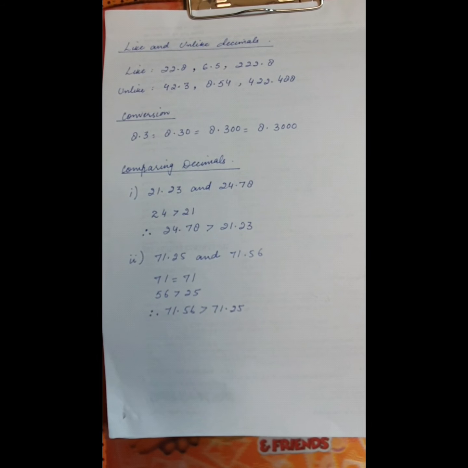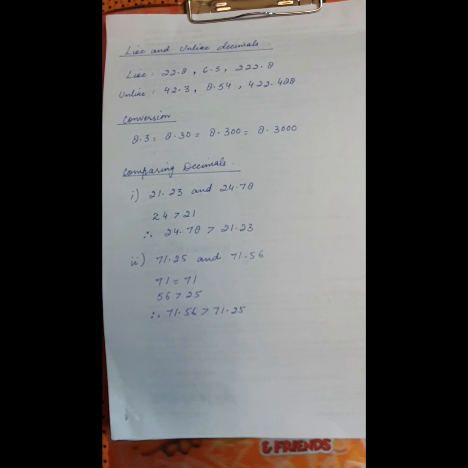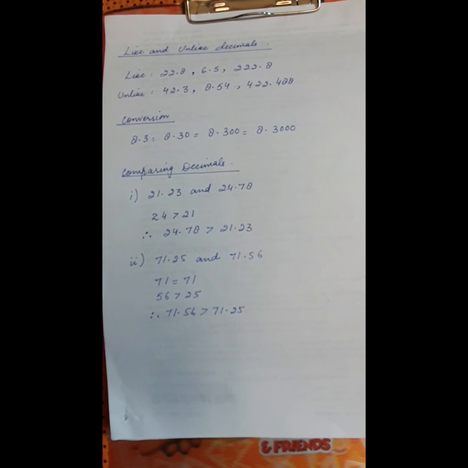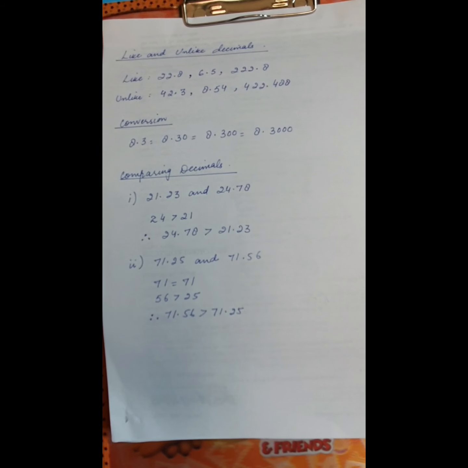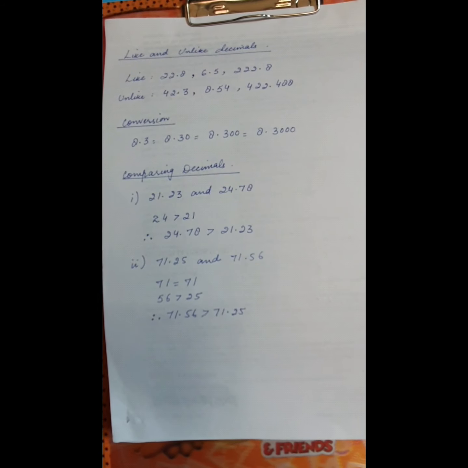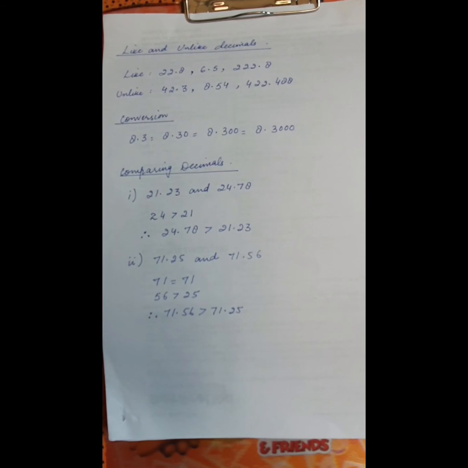While grouping the decimals into like decimals and unlike decimals, only the digits or places in the decimal part of the decimals are considered. The number of digits or places in the whole number part of the decimal are not considered. Now, conversion. How to convert unlike decimals into like decimals.